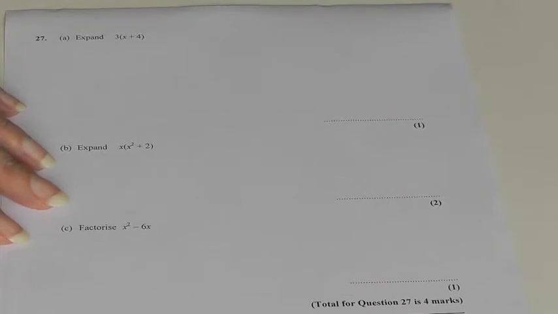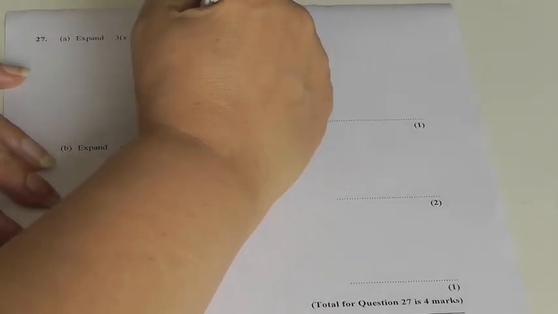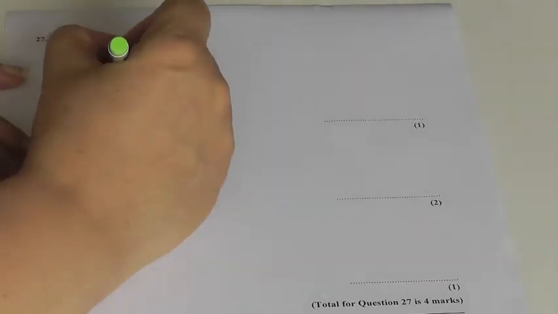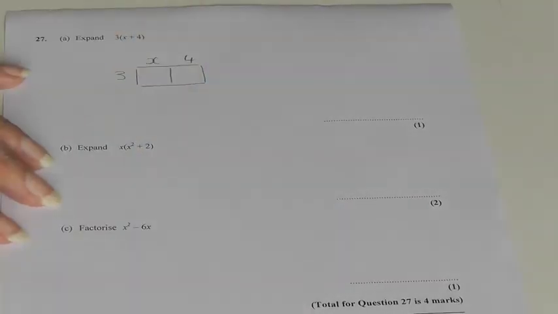Okay, there's no real need for a calculator on any of these questions. They're algebra and they're based on expanding brackets and factorising them. I've taught you to use the grid method to expand. So I'm going to start off drawing my grid. The number on the outside goes down here, and the x and the 4 goes up here.